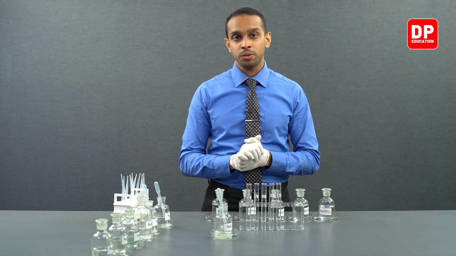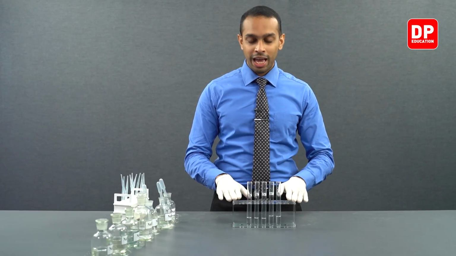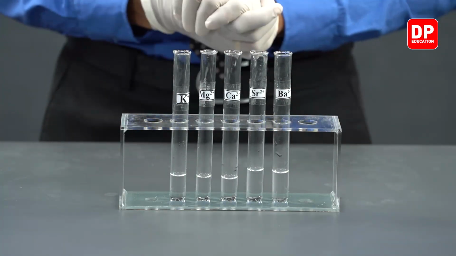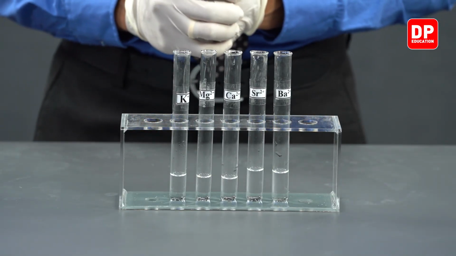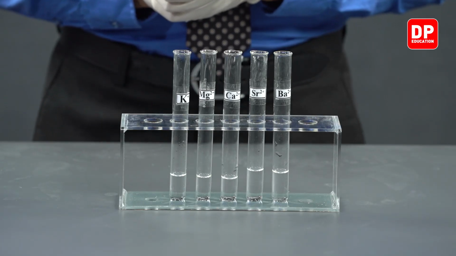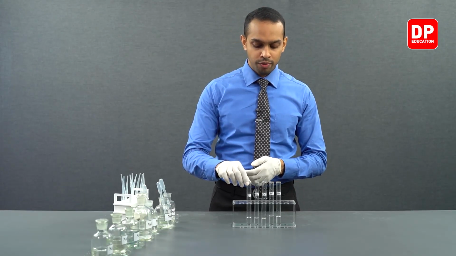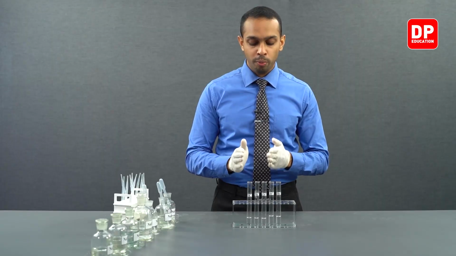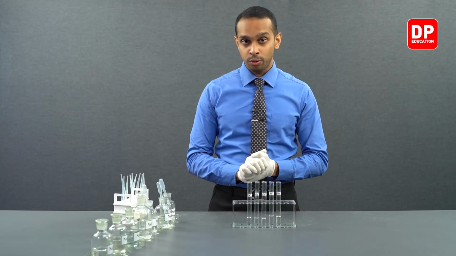Let's move on to bromides. Now, we have taken all of our cation solutions into 5 different test tubes, and we have labeled these test tubes so that we can clearly identify them. To these cation solutions, we will be adding sodium bromide to introduce bromide ions into each of these solutions.